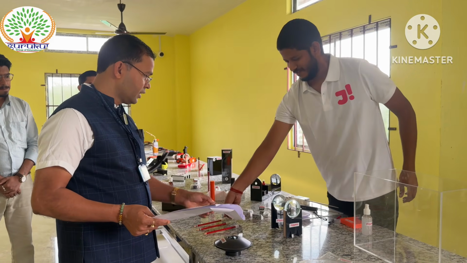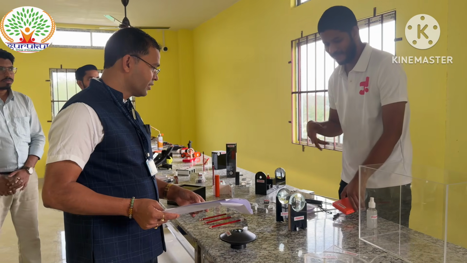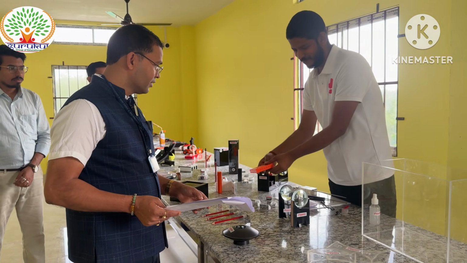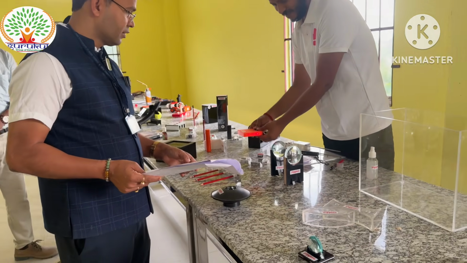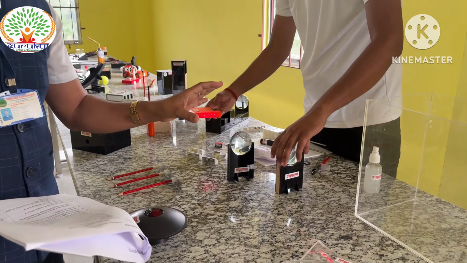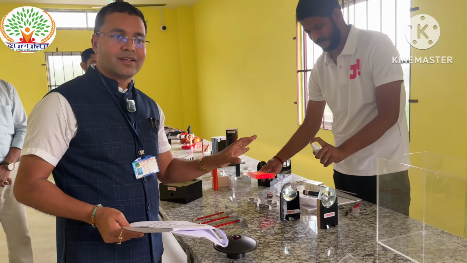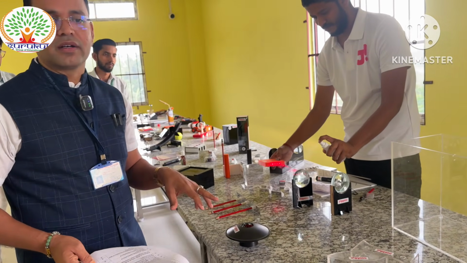And here there was a light experiment. Actually, due to the heavy light, it is not visible clearly. It means we have to put up some curtains and make the room dark, because for an experiment related to light, we have to make the room dark.